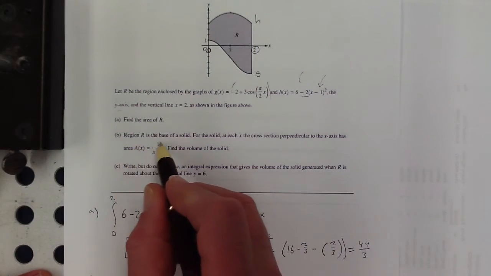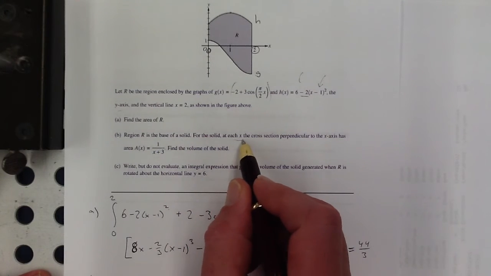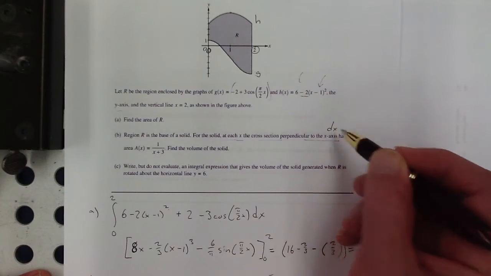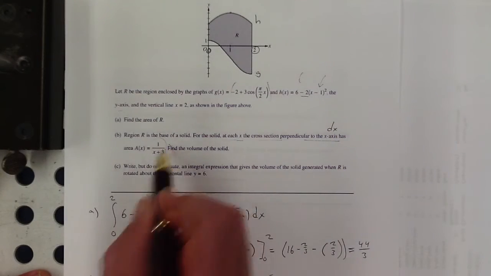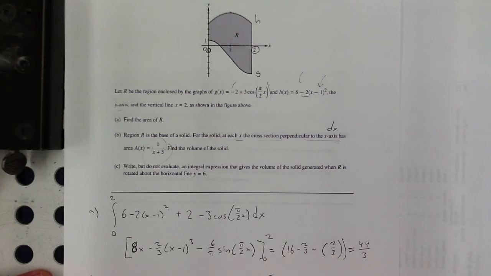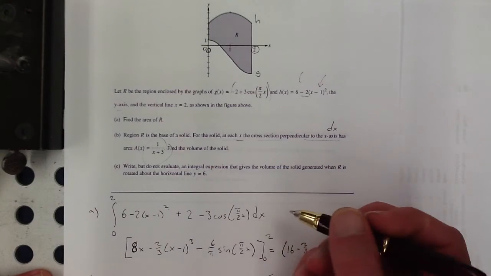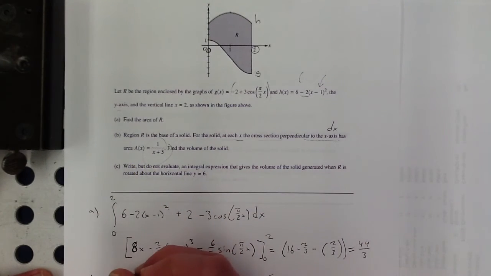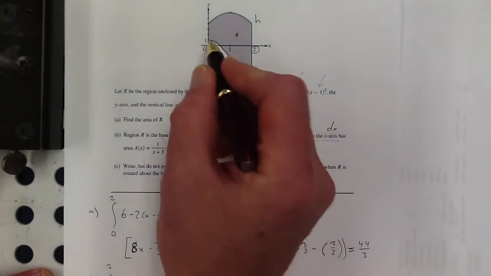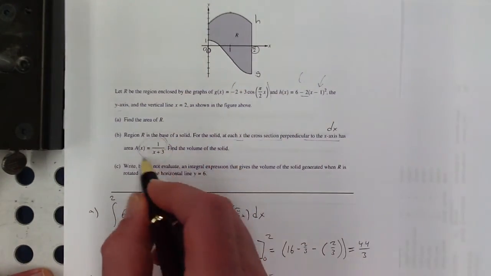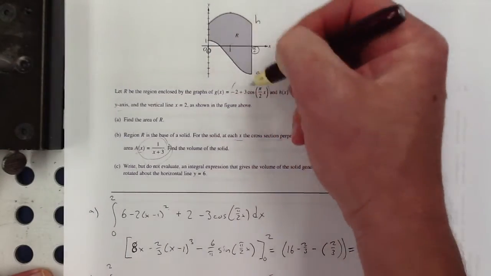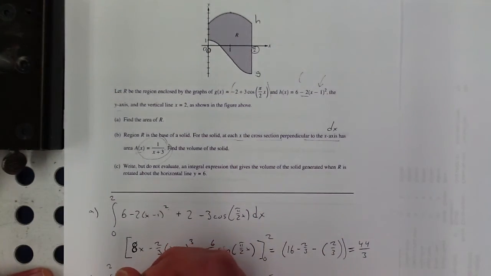All right, so part B, region R is the base of a solid. For the solid, at each x, the cross-section perpendicular to the x-axis, that's good news, so that's a dx problem, has an area of this. Find the volume of the solid. Okay, so to find the volume of a cross-section kind of solid, you just need to integrate across from wherever to wherever across the area. So in this case, the area had nothing to do with the two functions, which is, you know, kind of a weird way to define an area, but that's it. So we're just integrating across the area.